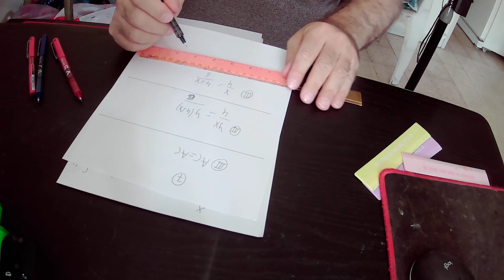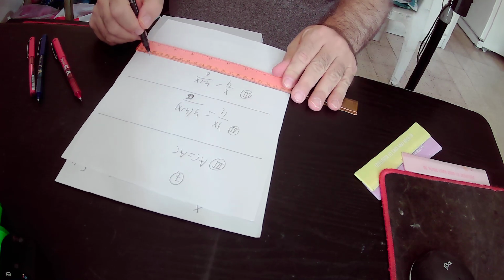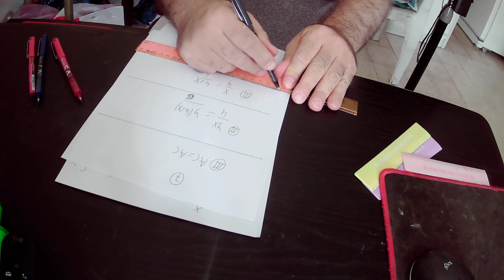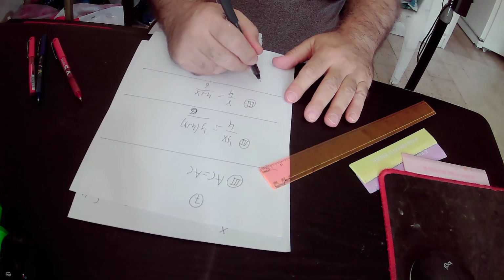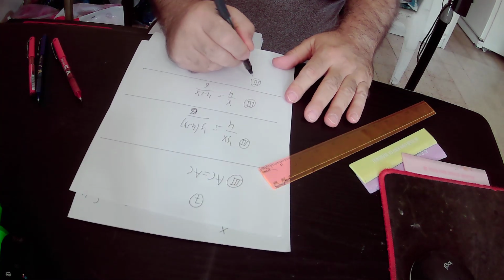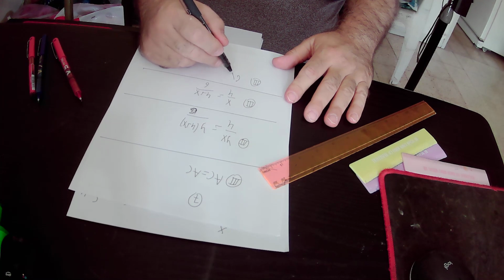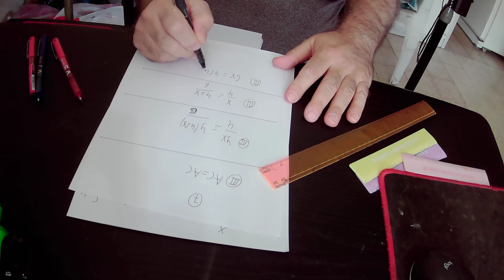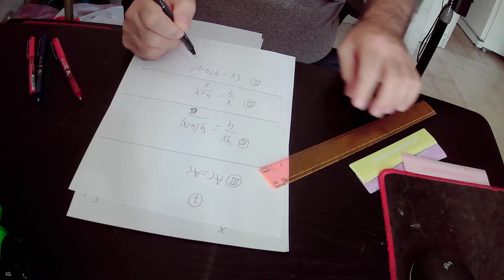So here we will multiply equation number 3 by 4 and 6, and we get that 6X equals 4 times 4 plus X.